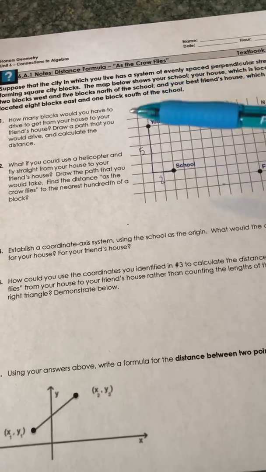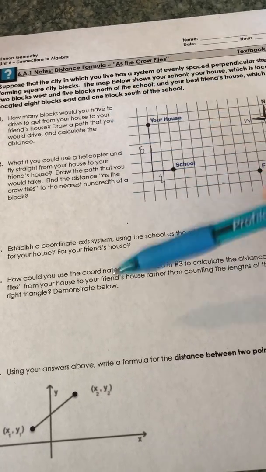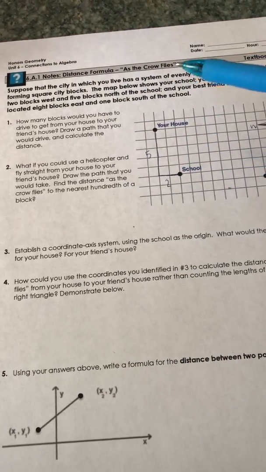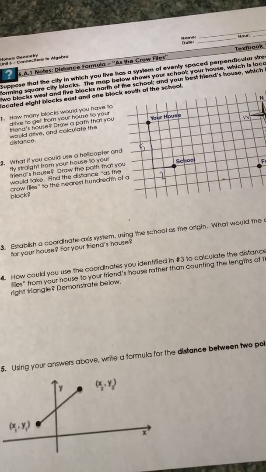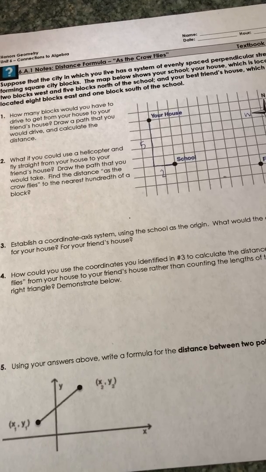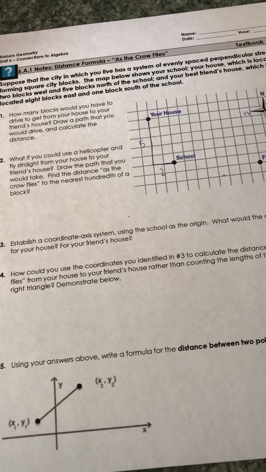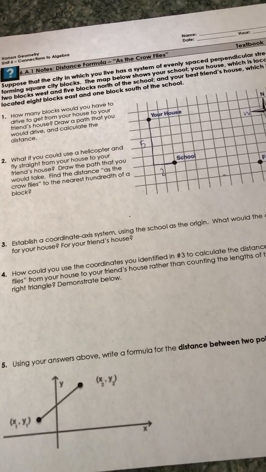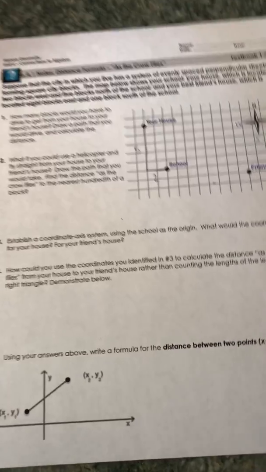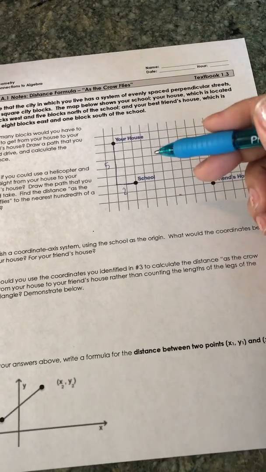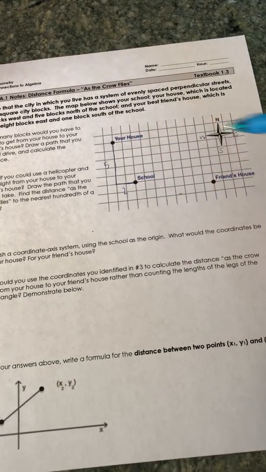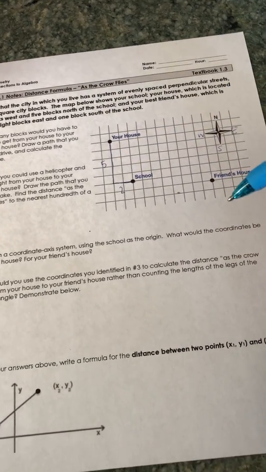So today for this video lesson, I'm just gonna go through this. Had I been in class, you would have been able to pretty much discover this on your own and then practice it. So it says, how many blocks would you have to drive to get from your house to your friend's house? And then you're drawing the path that you would drive. Now again, when you're driving, we cannot go straight across from your house to your friend's house. You have to instead think about driving straight and then turning and then going straight again.